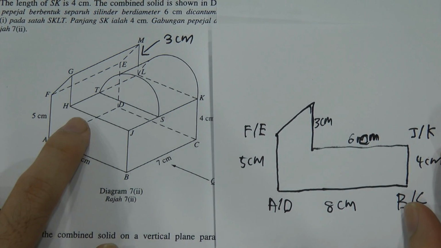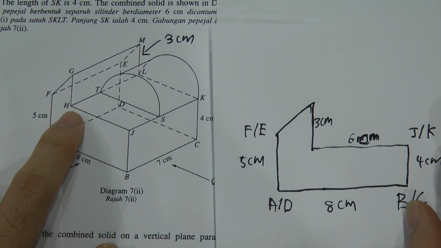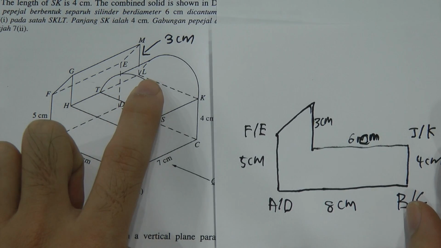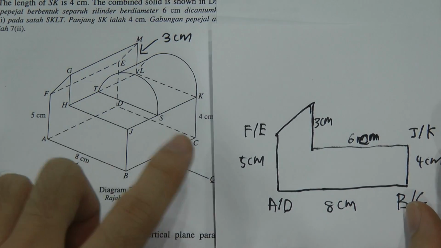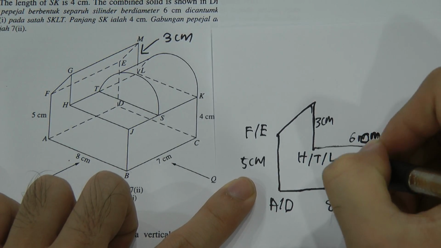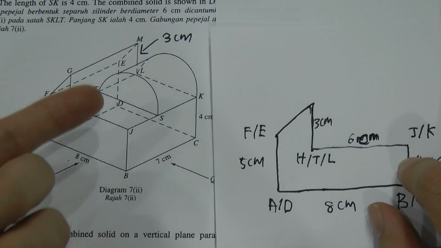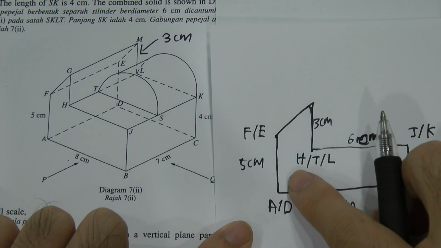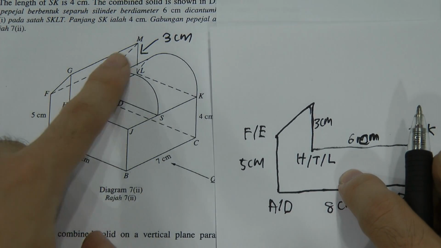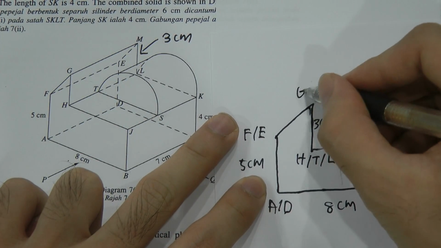For this point you will see actually he will pass through, the first one is called H, then he passed through T, then only he passed through L. So this one actually got 3 points here, so we call it HTL, because from this direction you will see H first, then T, then L. So this one is called HTL. And then from this direction G, then you will see the coordinate M. So this one is called G slot M.